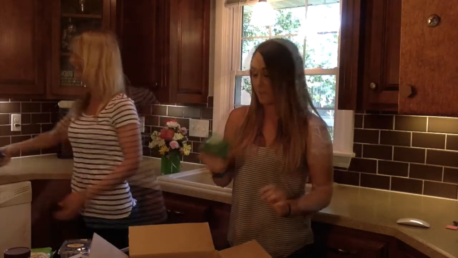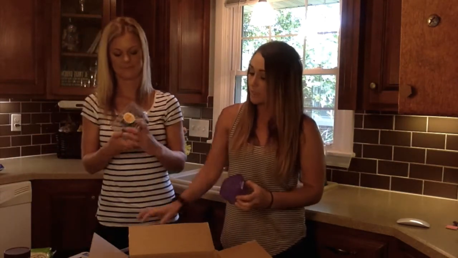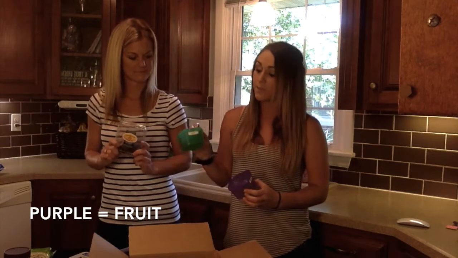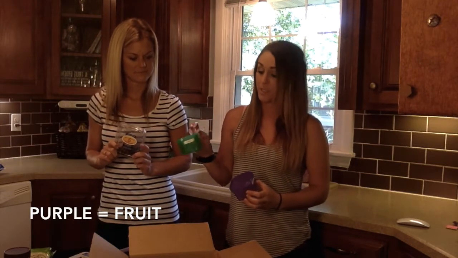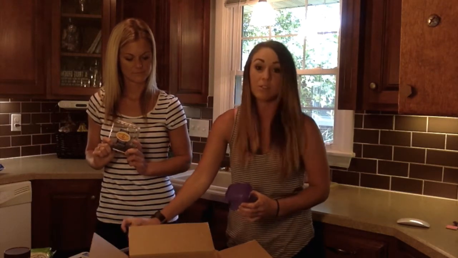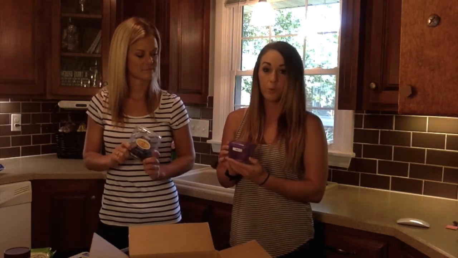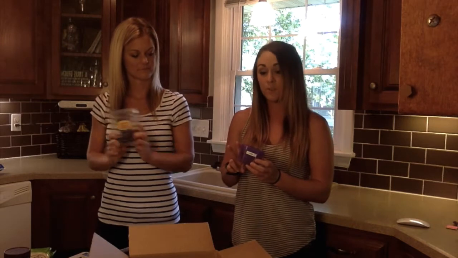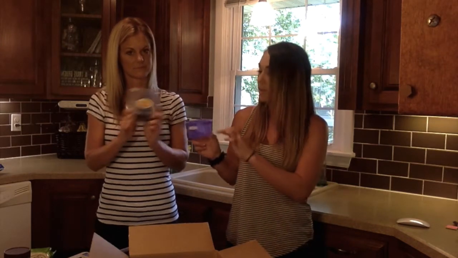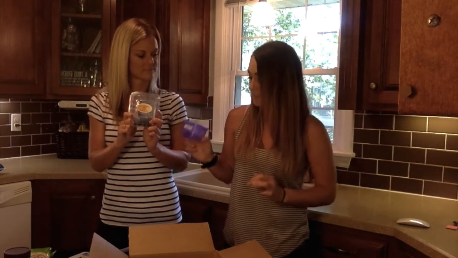So one container is definitely the purple. So I guess I can back up. For our first bracket, for the green, you can have 3 of the green containers for the 1,300 calories. Say you're 150 pounds. Moving on to the purple for fruit, you can have 2 servings of these in the first bracket. So go ahead and fill up your purple container with all these blueberries here.